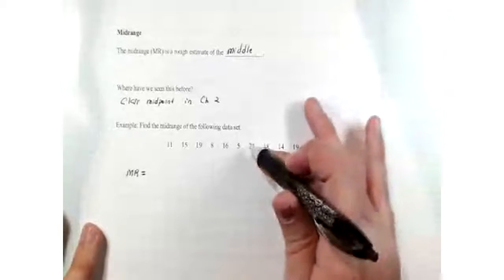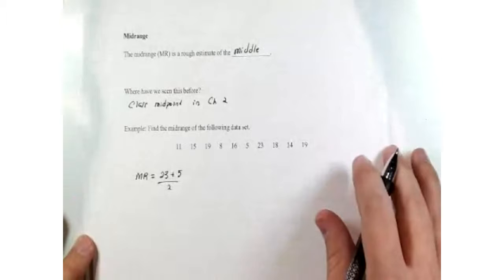So find the mid-range of the following data set. We want to take the lowest value plus the highest value and divide by 2. I'm just going to say MR for mid-range, the little abbreviation. We take the highest value in our data set, which is 23, and add the lowest value, which is 5, and then divide by 2. So what's 23 plus 5? 28, divided by 2, is 14. So a rough estimate of the middle for this data set would be 14. Everyone follow that logic there?